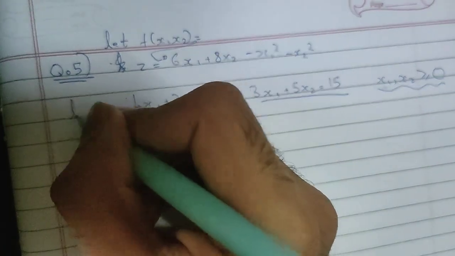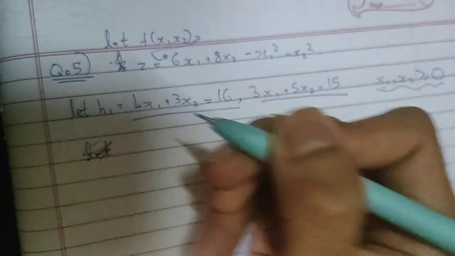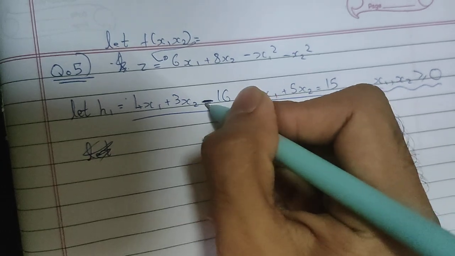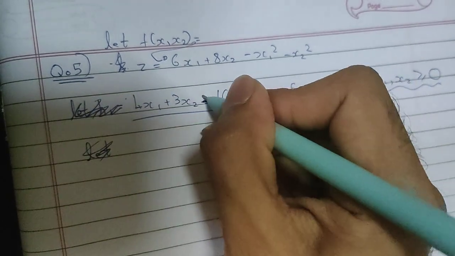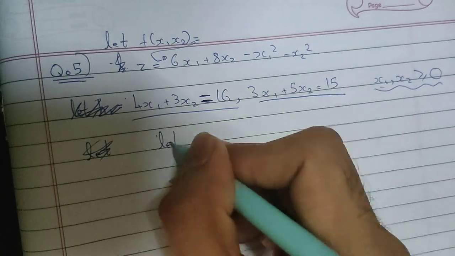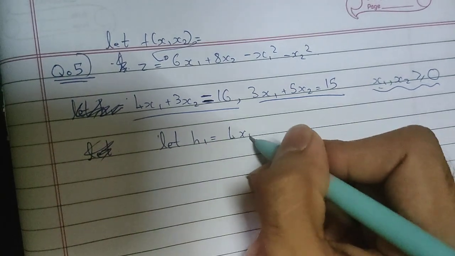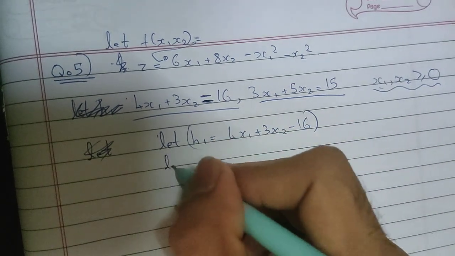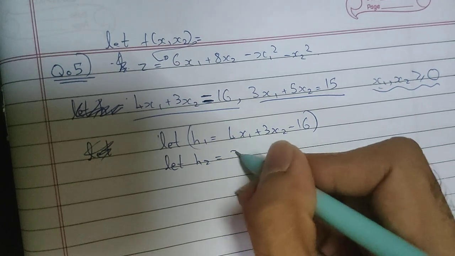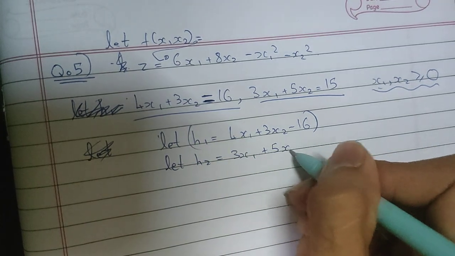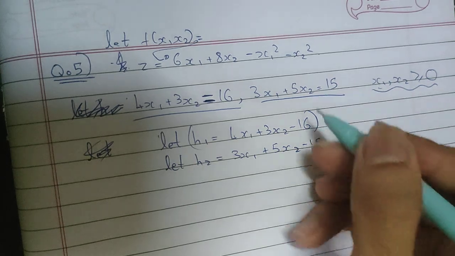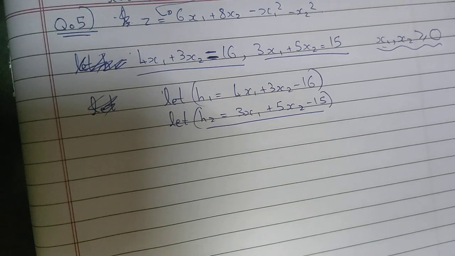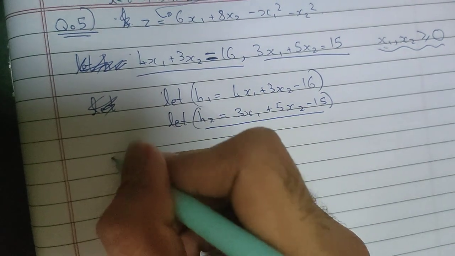Then we let h1 is equal to this. We shift 16 to the other side, so it becomes minus 16. I think I'll write this one again. Let this be equal to 1, and then let h1 is equal to 4x1 plus 3x2 minus 16, and let h2 equal to 3x1 plus 5x2 minus 15. We shift the 15 to the other side. Nice. Now that we have that out of the way, we just need to define a Lagrangian function.